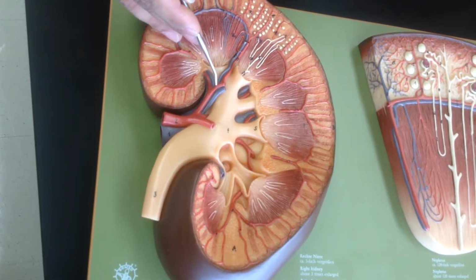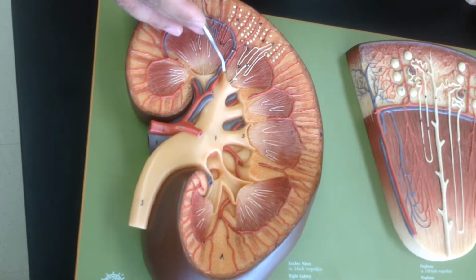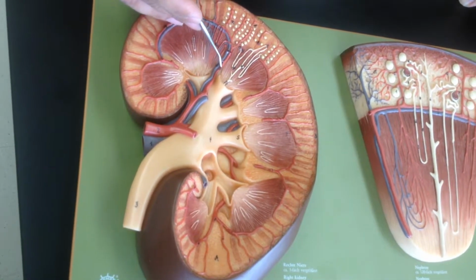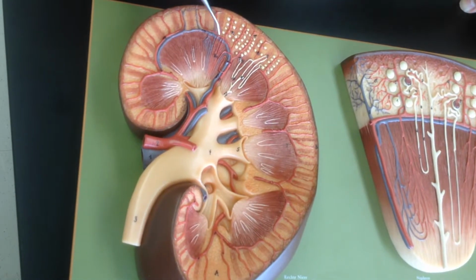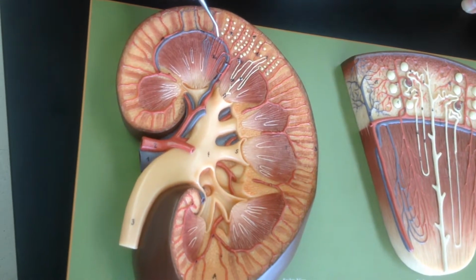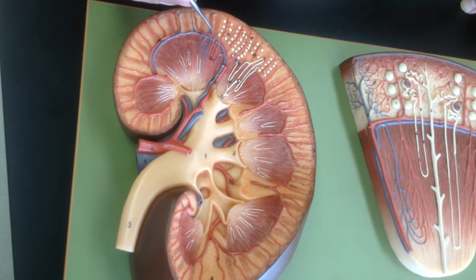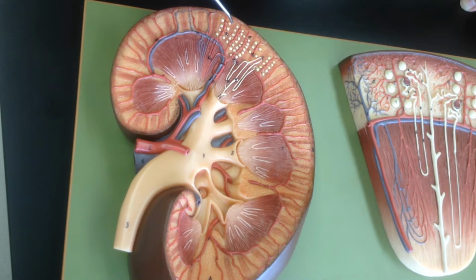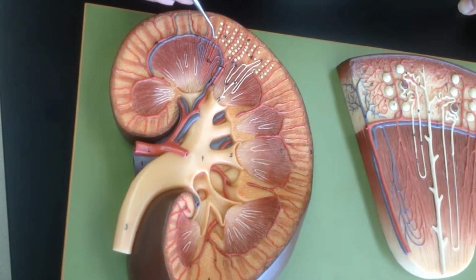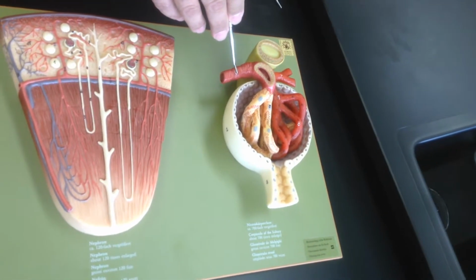As the segmental arteries come, again they branch, and they produce interlobar arteries. Interlobar arteries find their way alongside the renal column and get to the juxtaglomerular region. When they get this far, they are known as arcuate arteries. As they come up here, the next branch is known as the cortical radiating artery, also known as the interlobular artery.